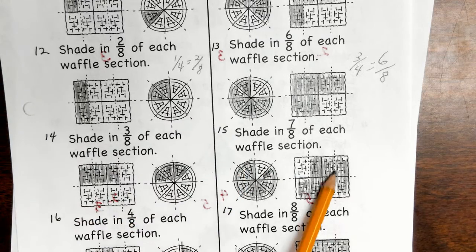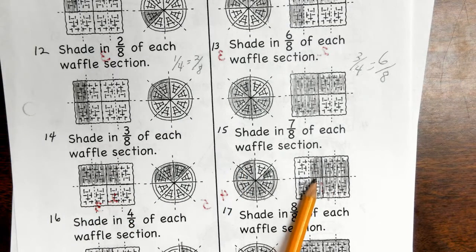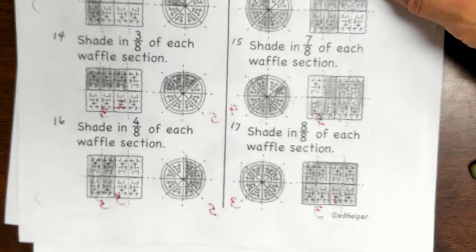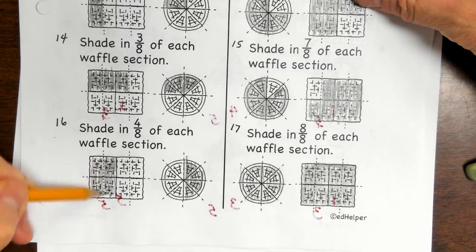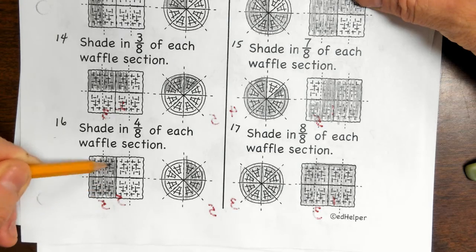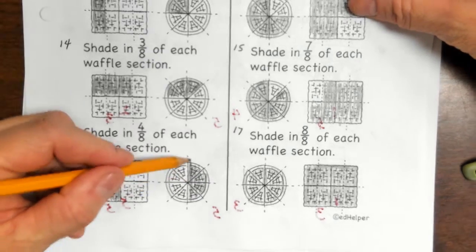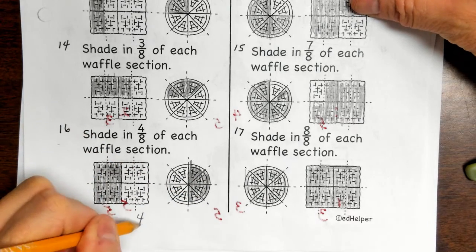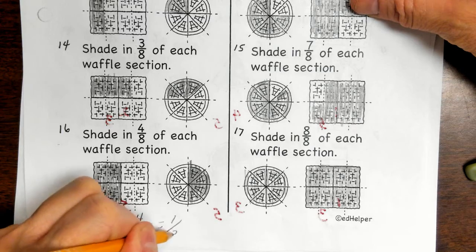So 7/8 is a little bit more than 3/4, because this would be 3/4. It's 1/8 more than 3/4. Okay, 7/8. Number 16 is asking us to shade in 4/8. So here is 4/8. I bet you can recognize a fraction that this is equivalent to. Yes, 1/2. 4/8 is equivalent to 1/2.